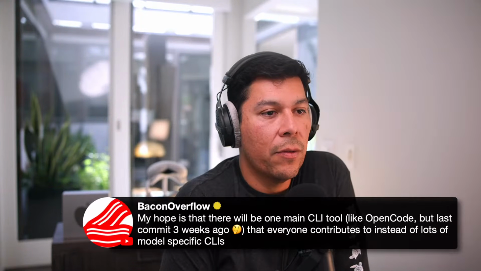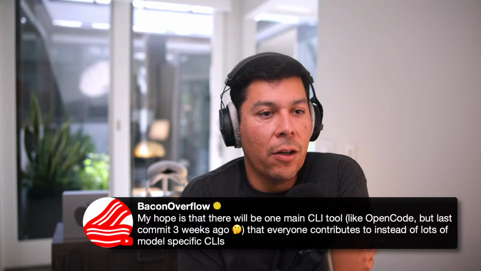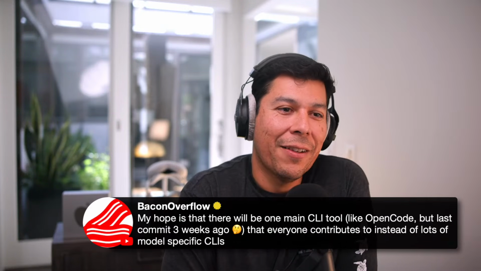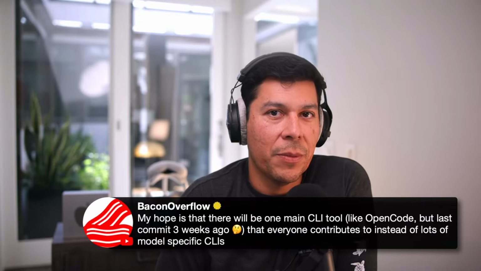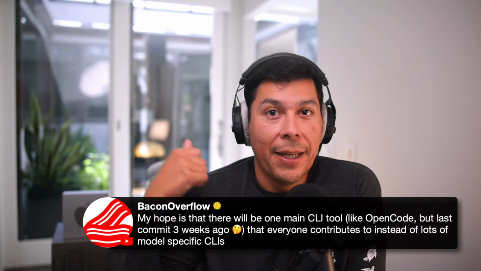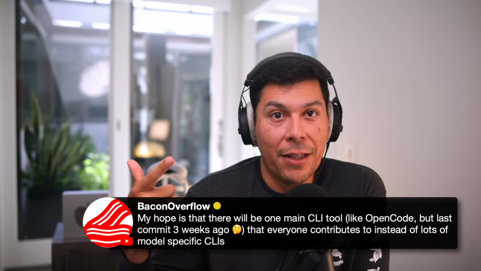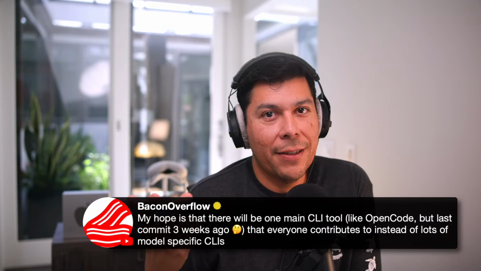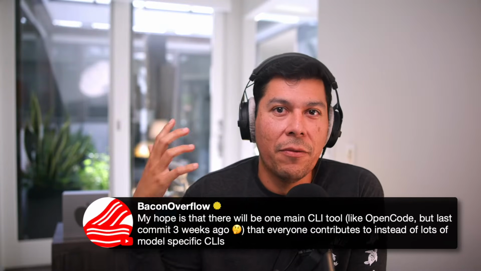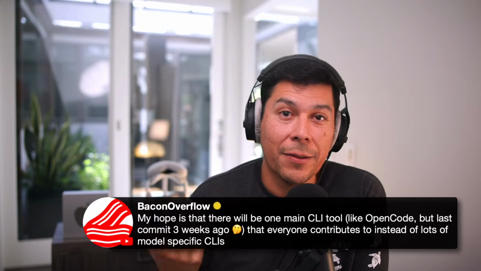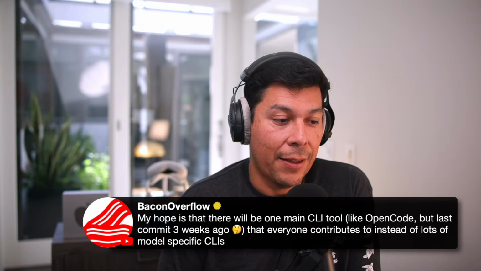I hope that there will be one main CLI tool like Open Code, but last commit 3 weeks ago. Yeah, that everyone contributes to instead of lots of model-specific CLIs. That's the tough thing. See, Anthropic has their own standard. OpenAI has their standard for completions. All these people have their own stuff. And it's just really hard to have one tool to rule them all without having these crazy merge conflicts too, right? So yeah, I think that'll be what's up.